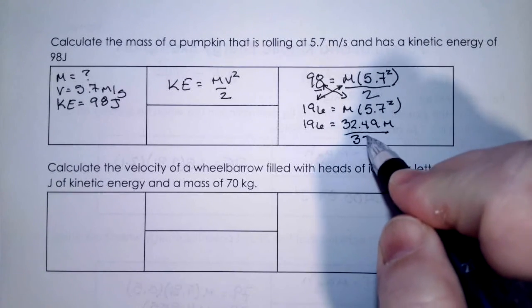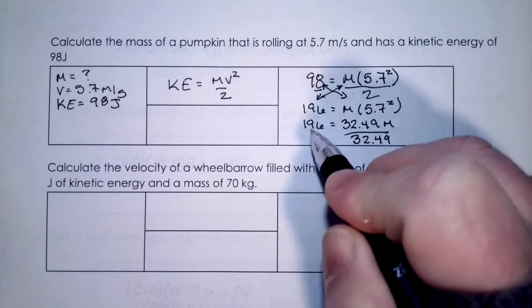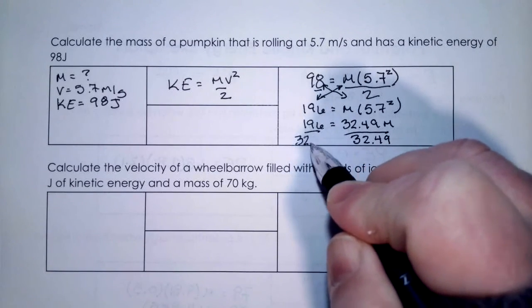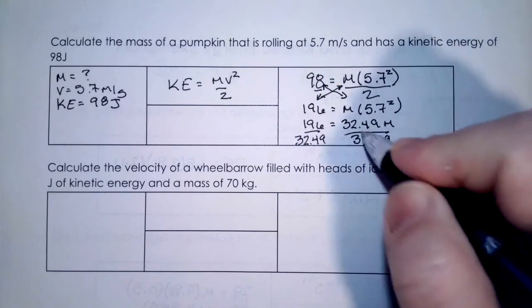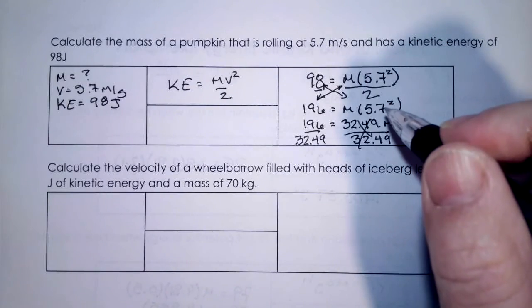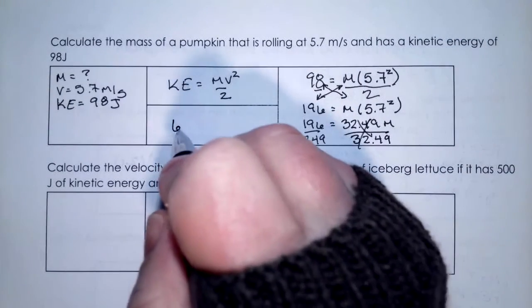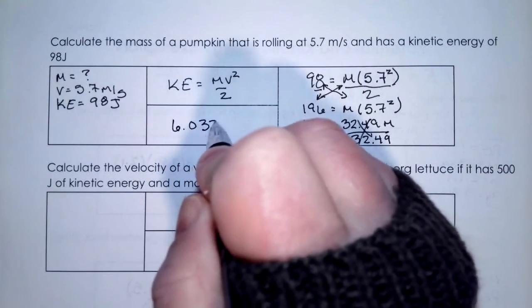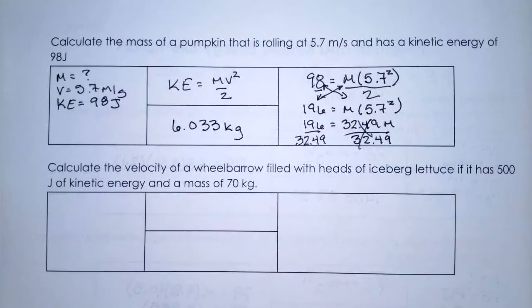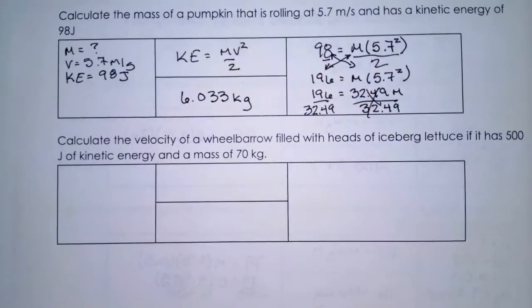Divide both sides by 32.49 to get the mass by itself. And that's going to give us 6.033 kilograms. Okay, that one was a little more difficult than the first kinetic energy one that we did.